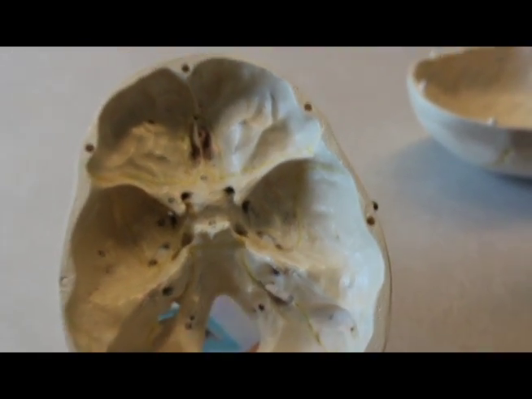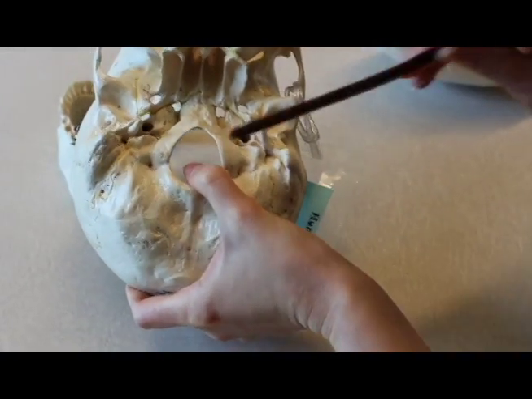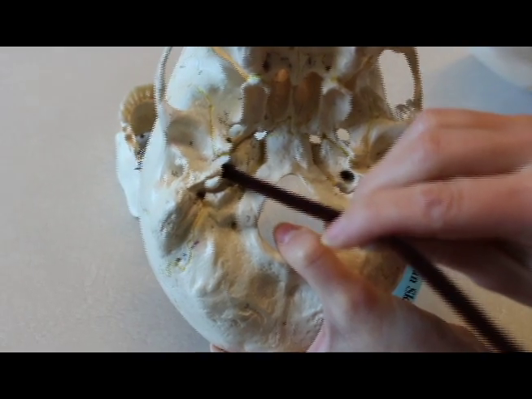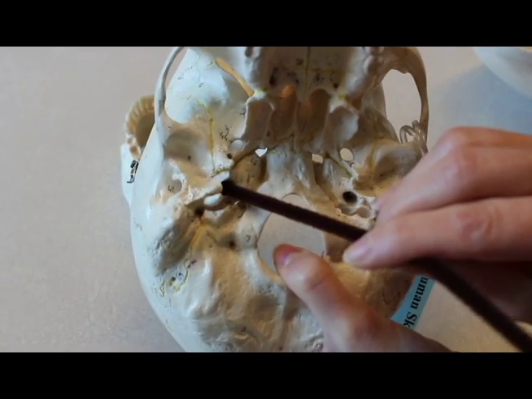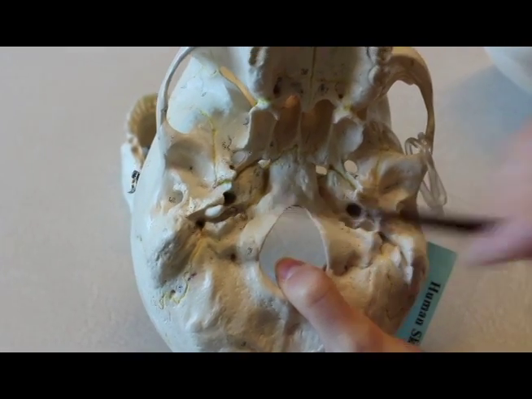Then we have the carotid canal. You can't really see it from this view, so I'm going to flip this over. And here is the carotid canal. It's temporal bone, and the internal carotid artery goes through there.